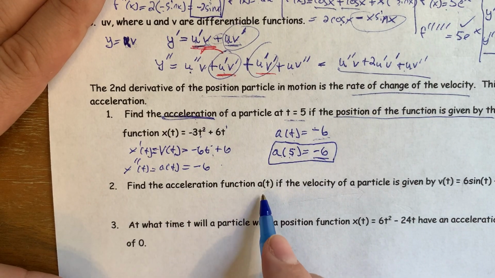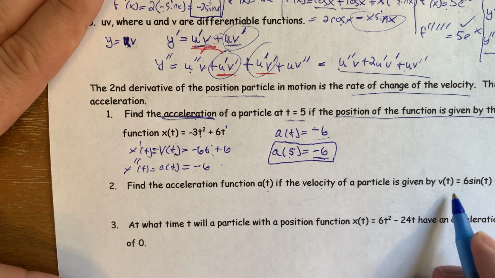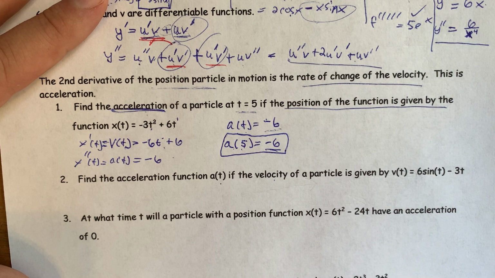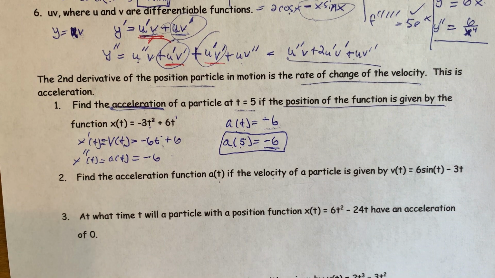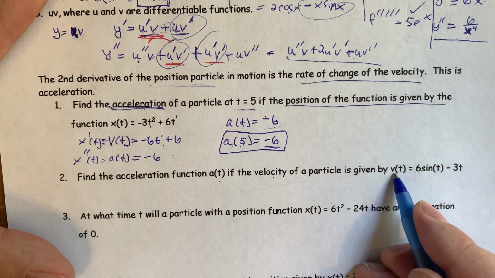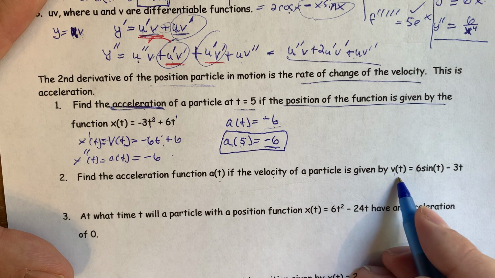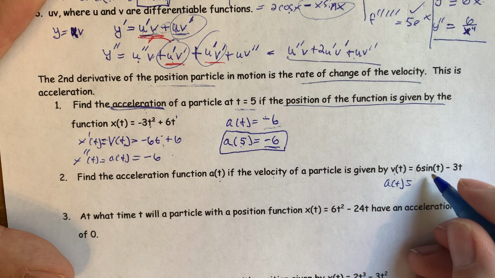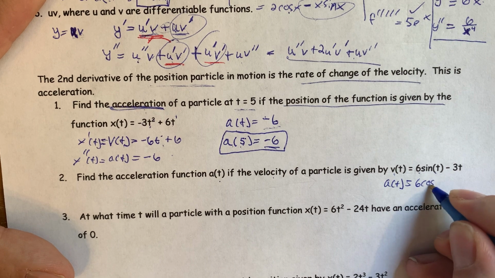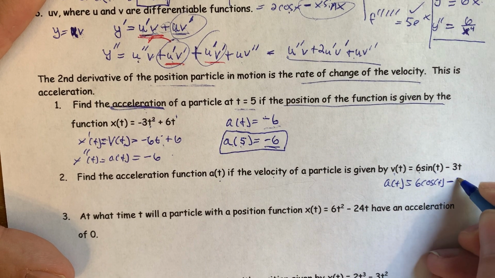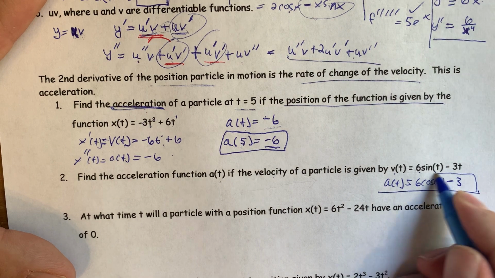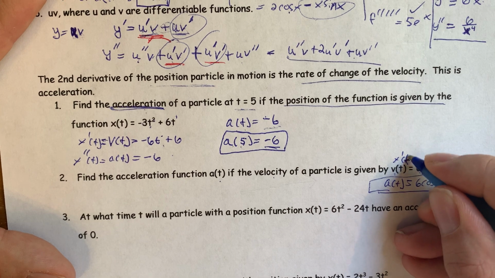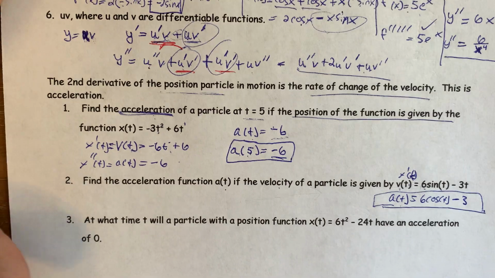This is asking for the acceleration function, a of t, if the velocity is given by v of t equals 6 sine of t minus 3t. So go ahead and try to find that. And hopefully you recognize we don't have to do the second derivative because this is already the first derivative. This is the velocity. And so the acceleration is just the derivative of the velocity. So the derivative of 6 sine of t is 6 cosine of t. The derivative of 3t is minus 3. And so this is the acceleration function. Because we were already given the velocity, we already had the first derivative of the position, and now we're just doing the second derivative to get to acceleration.